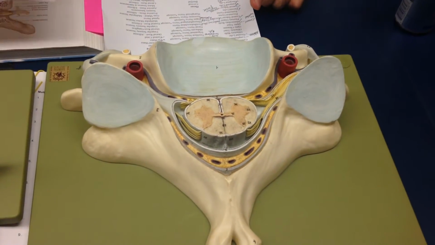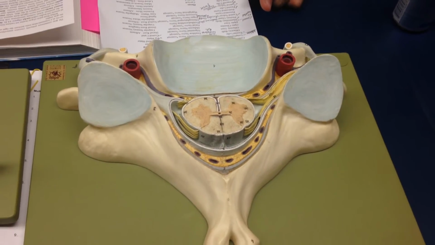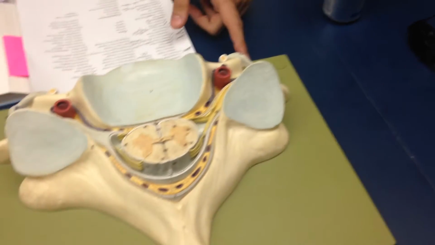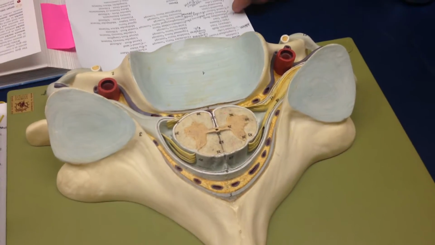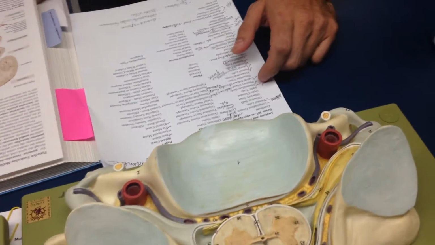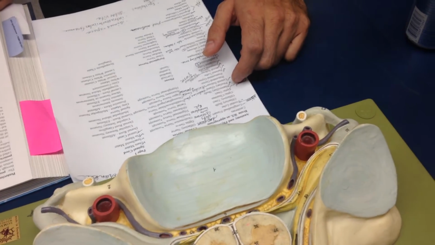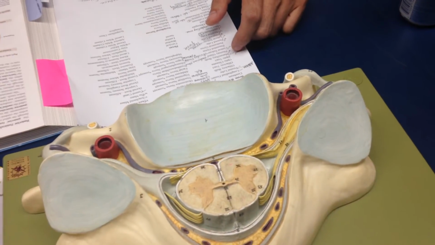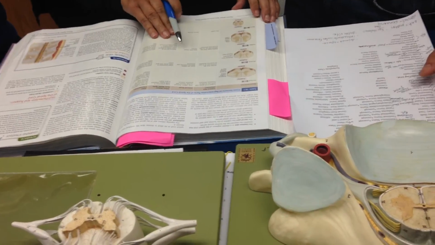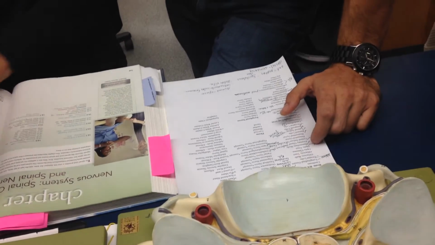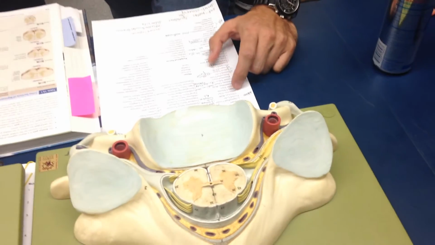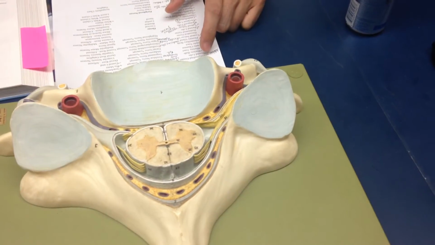Are there columns on here? The dorsal, and they are. I'm looking for them on this model. Yeah, in the book, but I haven't found them yet. Columns. Do you see columns anywhere? Yeah. Columns. All right, talk to us about the columns. Please. Point to a dorsal column for me.